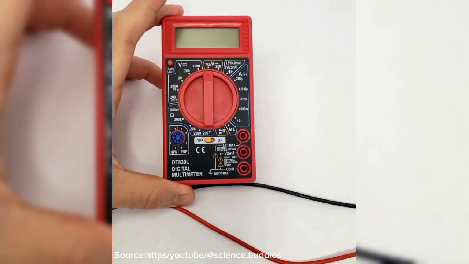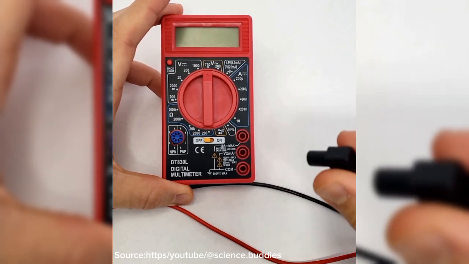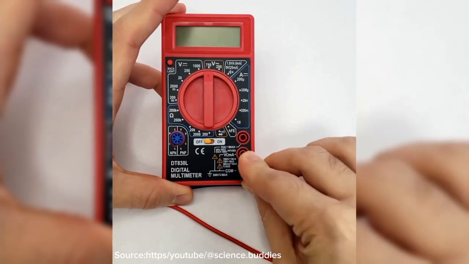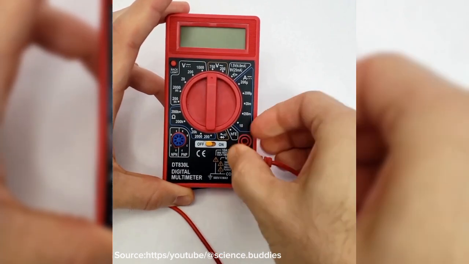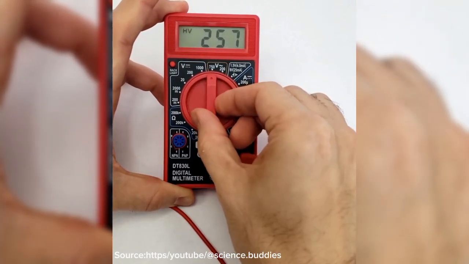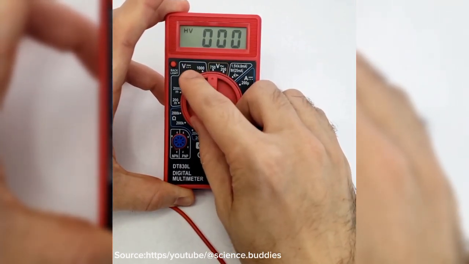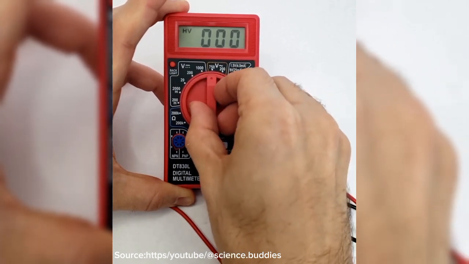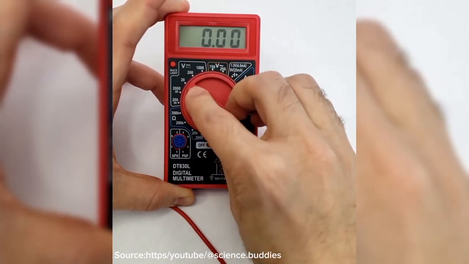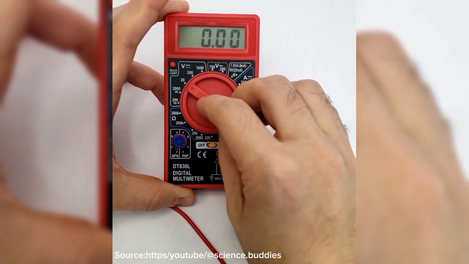To measure DC voltage with a multimeter, plug the black probe into the port labeled COM and the red probe into the port labeled V. Turn your multimeter on and turn the dial to one of the DC voltage settings. This is a V with a straight and dashed line next to it. For small battery-powered circuits, 20 volts is a good place to start.